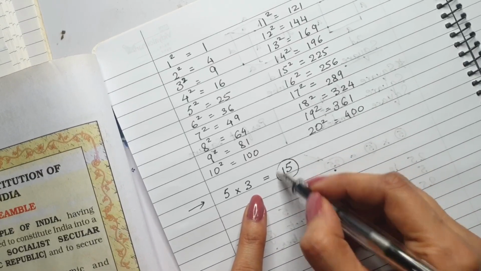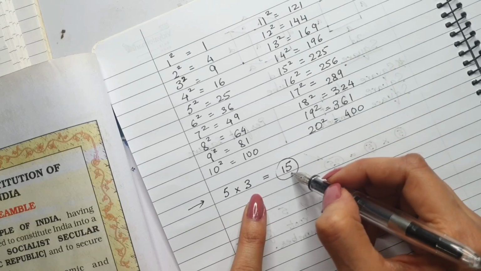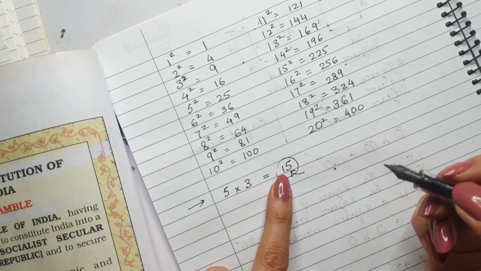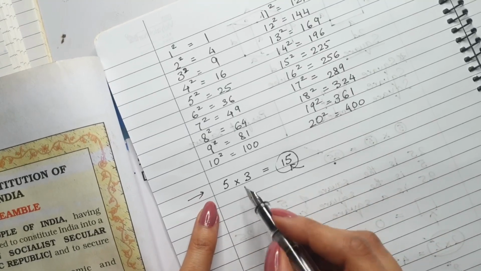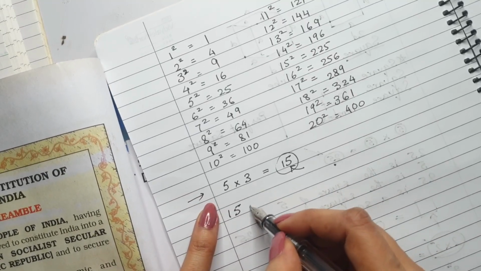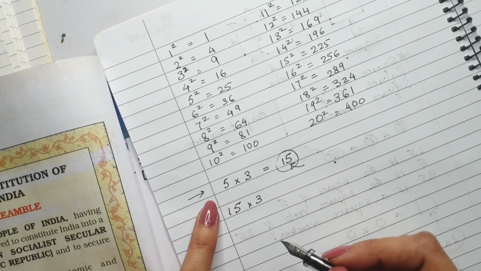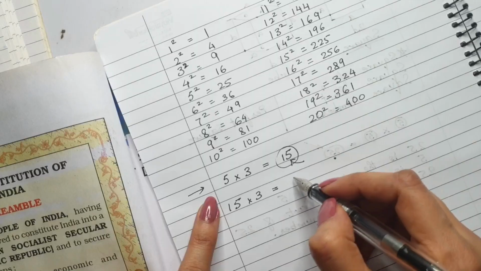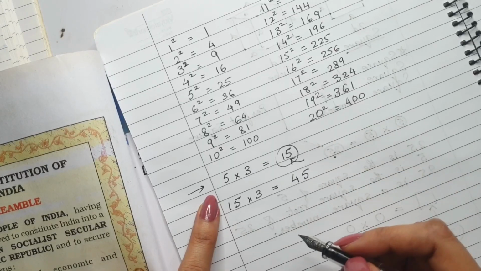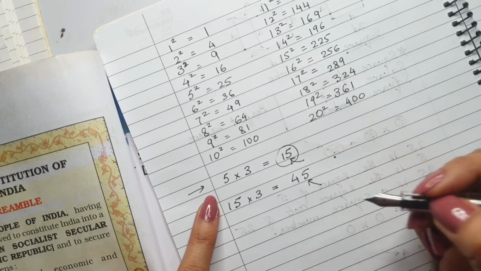Now, for this number, the units digit is 5. Now, let's say I am multiplying 15 and 3. What will the answer then be? It will be 45. And the units digit will again be 5.